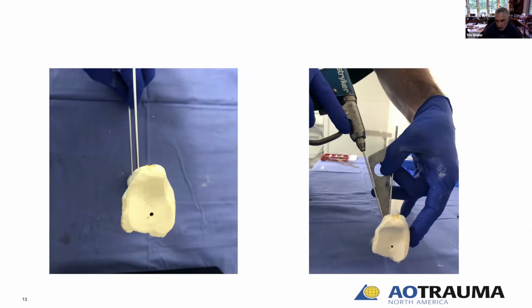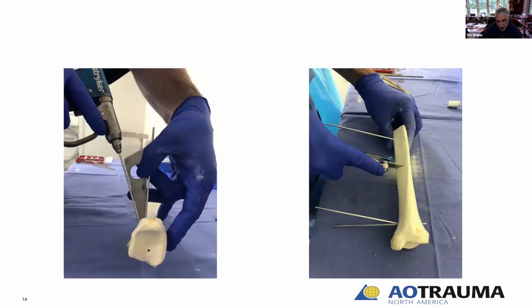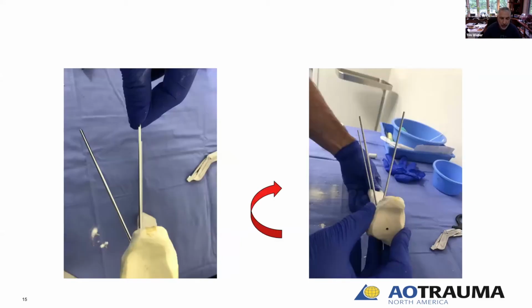And once my 3 pins are in, I can do my osteotomy. Then when I internally rotate the tibia in this situation, the anterior pin, which was originally lined up with that proximal pin, now the posterior pin lines up with that proximal pin. That way I know that I've gotten my correction.